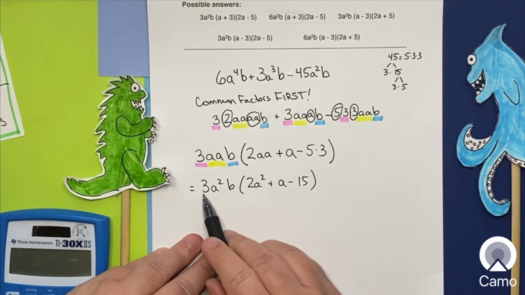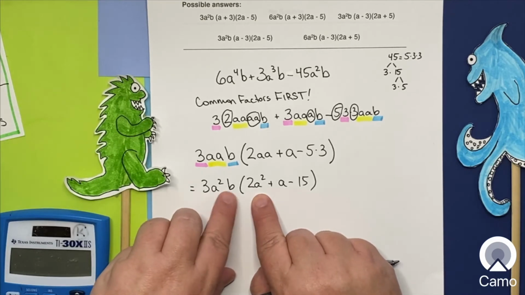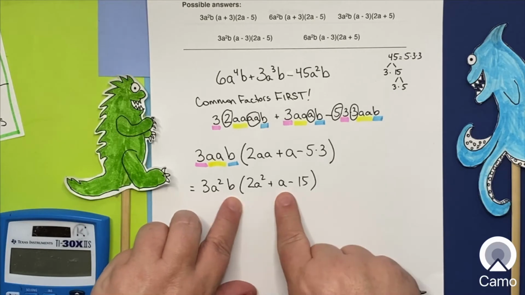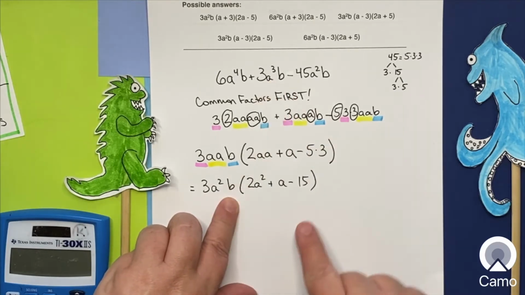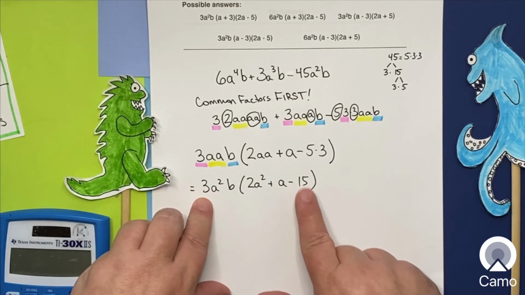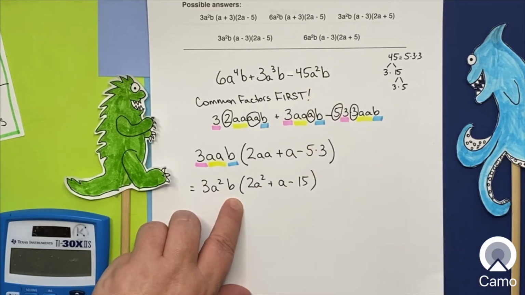All right, you could try 3a squared b times 2a squared. That's 6a to the 4th b. That's what I have in the first term. 3a squared b times a, that's 3a cubed b. That's what I have in the second term. And then 3a squared b times negative 15. 3 times negative 15 is negative 45, a squared b. And that's what I've got there.